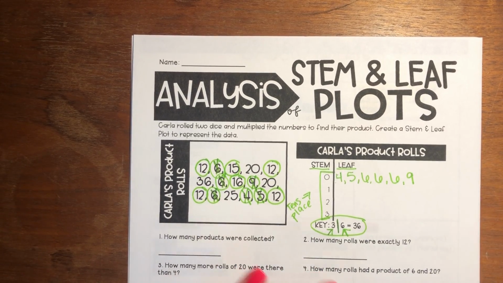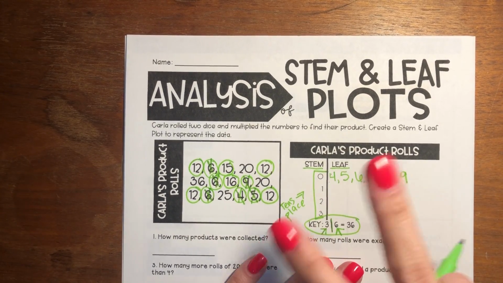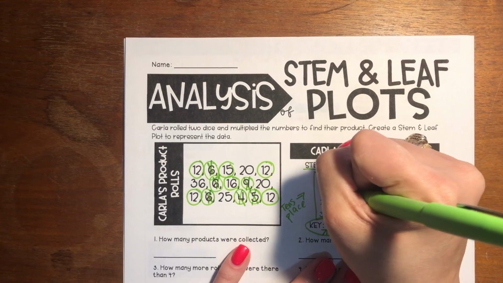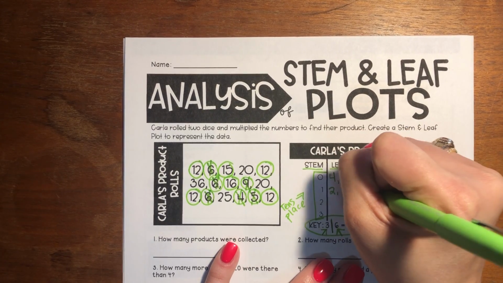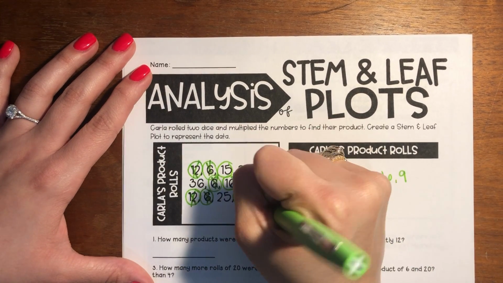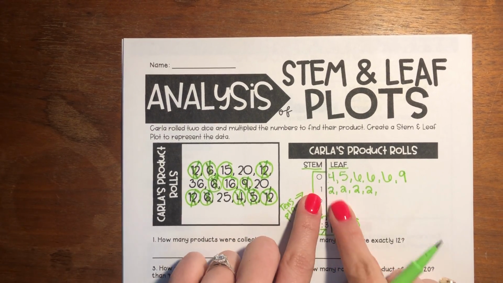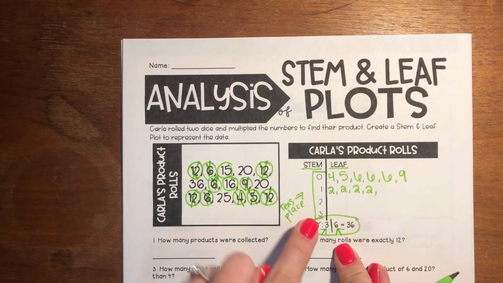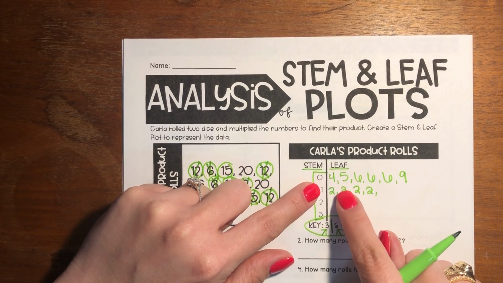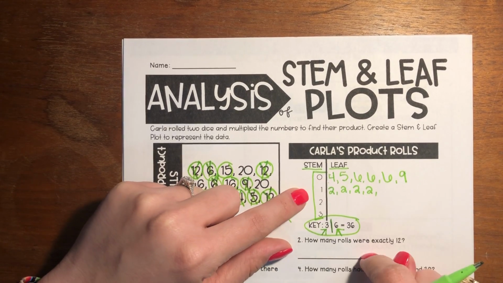Now remember, I'm not going to write out 12 4 times. I'm instead going to write out 2 4 times because this 1 in my stem already took care of the tens place. So 1, 2, 3, 4. And now I can cross those out. 1, 2, 3, 4. Crossed out. So remember, your key tells you this is your line. Your stem is on one side, your leaf is on the other. If I have a 1 on this side and a 2 on this side, I know that this is actually a 12. Just like these two numbers put together, that's a 12.